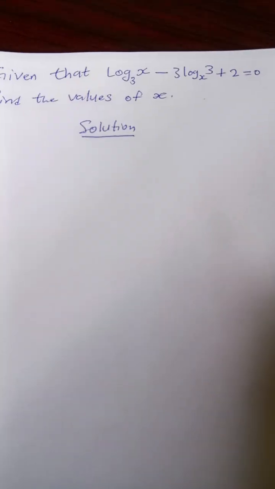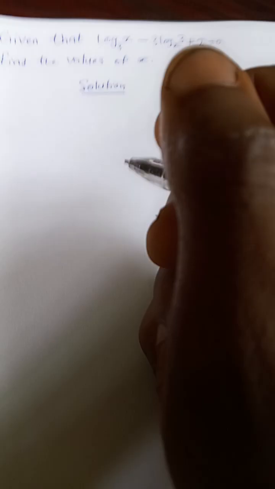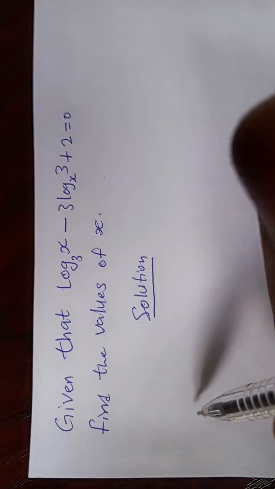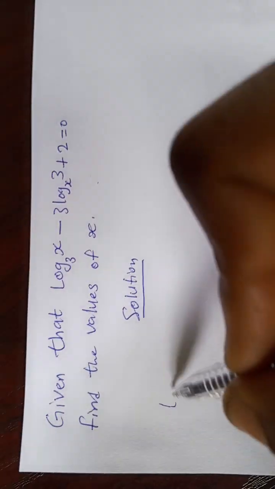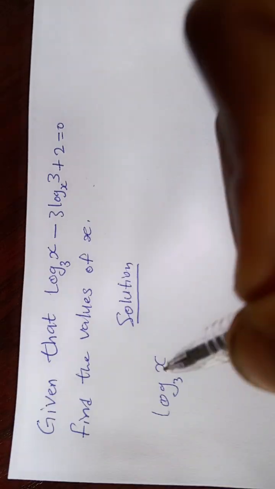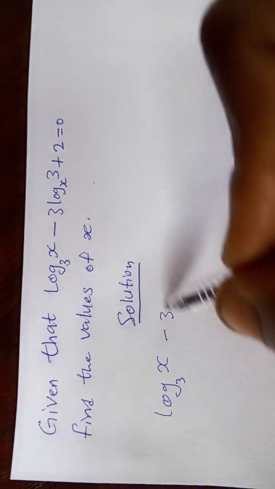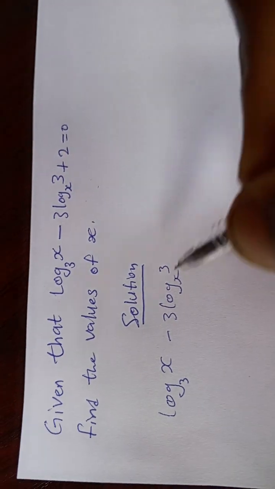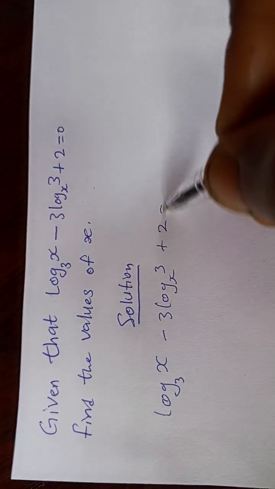Let's go back to the question. So the solution to this question, that's what we'll be looking at now. So we start by rewriting the question. Step one, rewrite the question. We have log x in base 3 minus 3 log 3 in base x plus 2 equal to 0.